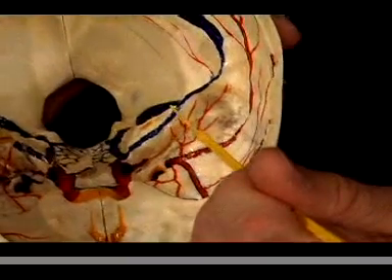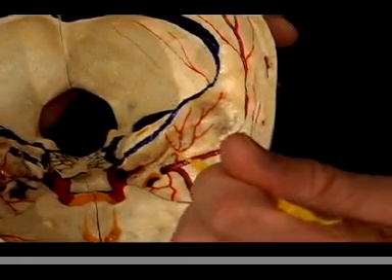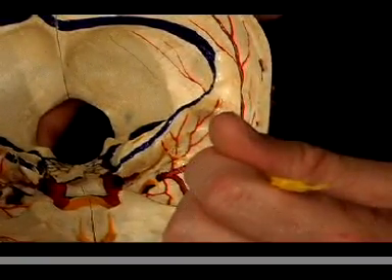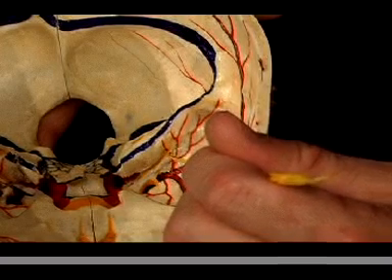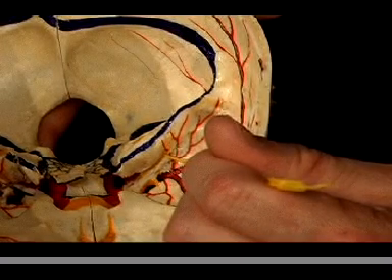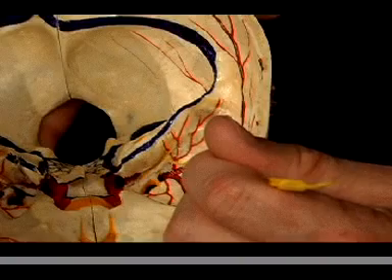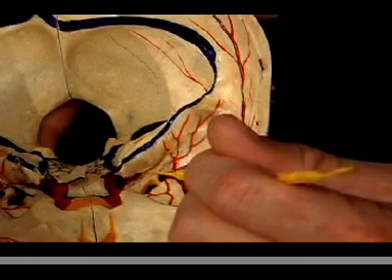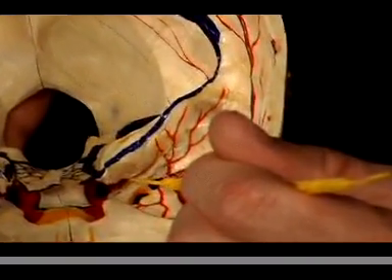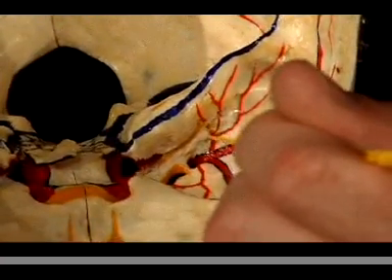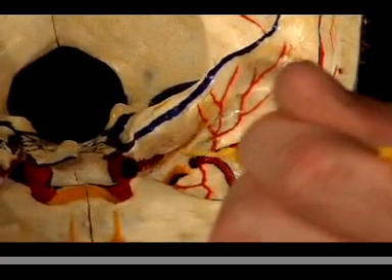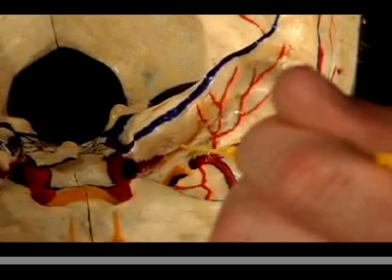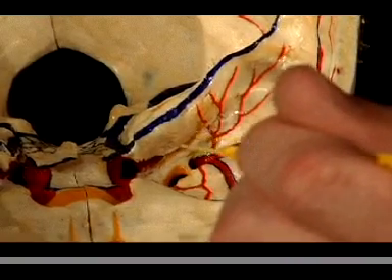I want to point out another feature that will help us later in this talk. And that is actually the hiatus for the greater petrosal nerve. Running anteromedially from that, you can follow a groove called the groove for the greater petrosal nerve. On this skull, it's painted yellow, but this groove is discernible on all the plastic skull models as well.